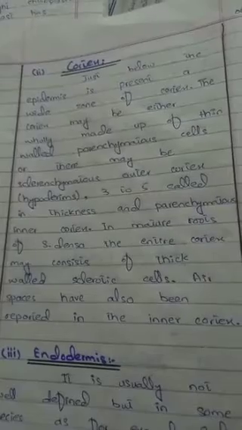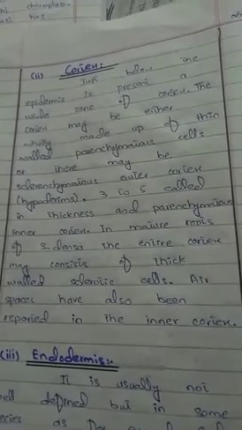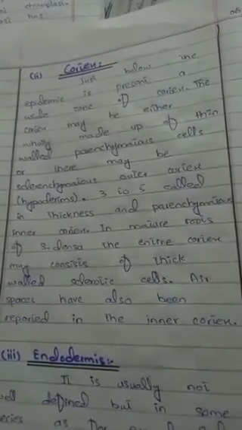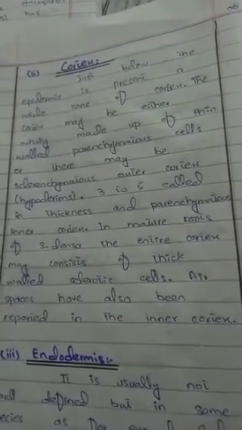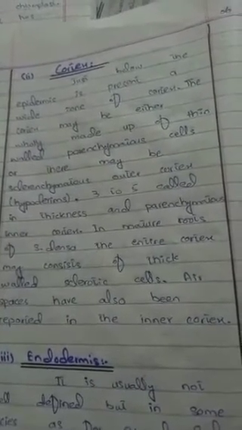Sclerotic cells अब क्या होते हैं? These are hard and firm cells which may be sometimes bony and cartilaginous. Hair cells have also been reported in the inner cortex.